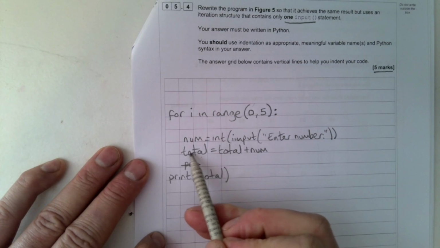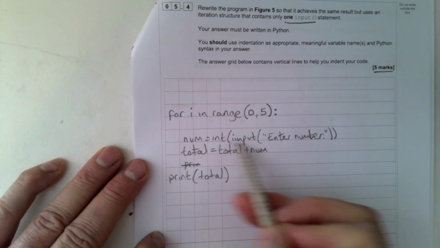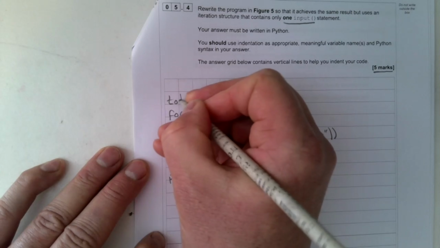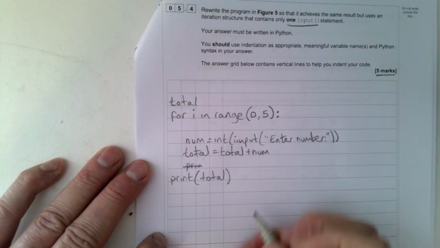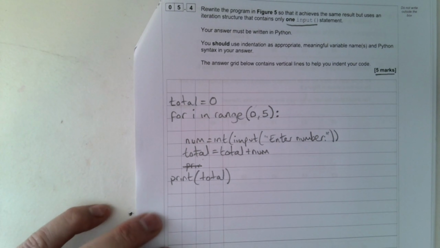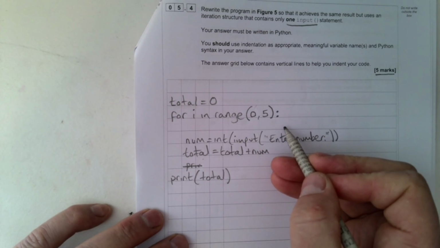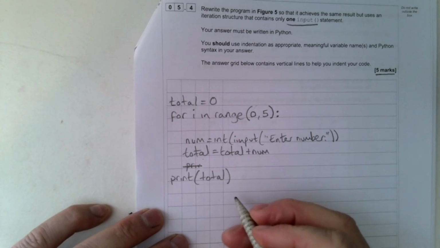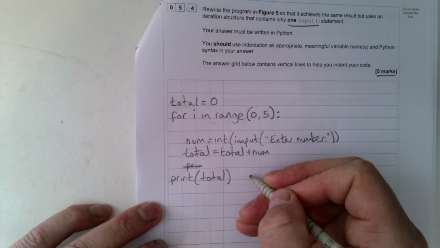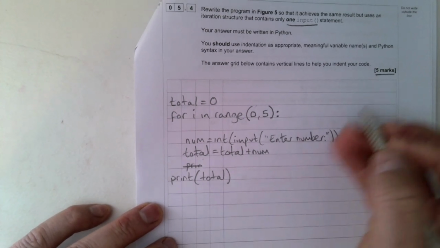Because I've just invented total here and I'm using it, I've got to assign a value to total here. So I'm just going to put total equals 0. And I believe that would work in Python. I've left a gap here. That's absolutely fine, and you can leave gaps all over the place, just in case you need to go in and add things to your algorithm. I believe that's 5 marks.